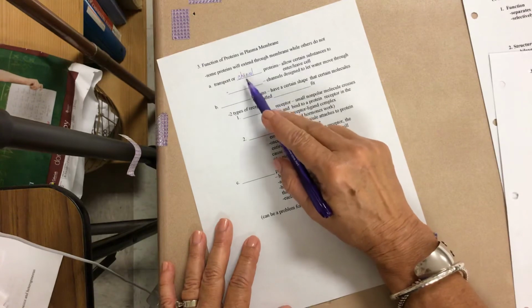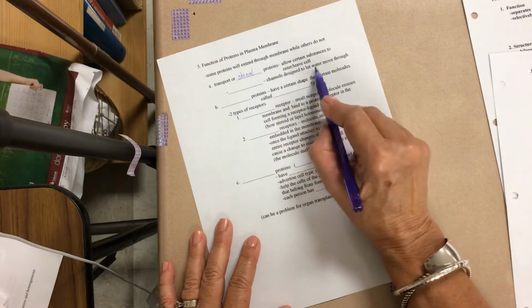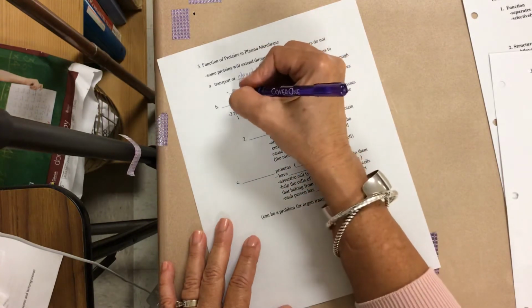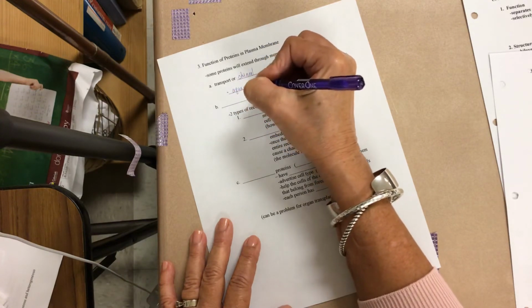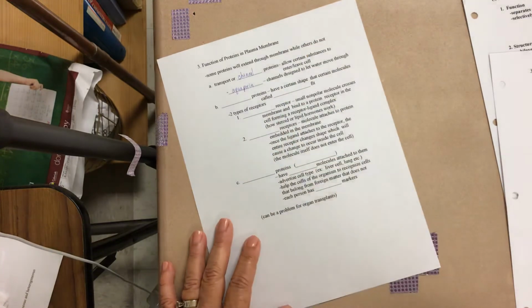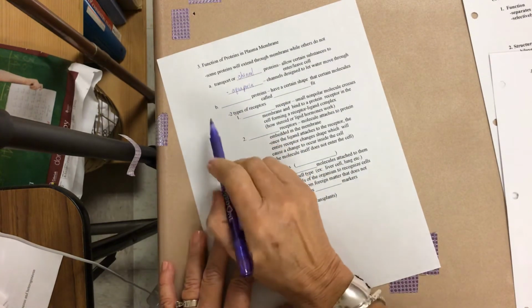If that channel or transport protein only allows water through it, we give it a special name, and it's called an aquaporin. So aquaporins only let water through. That sounds like a bonus to me.